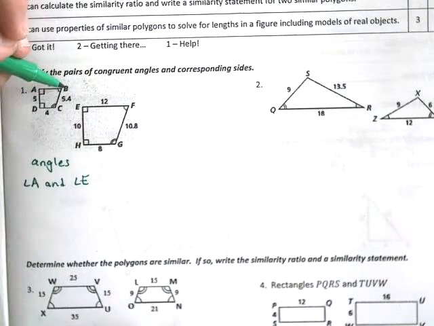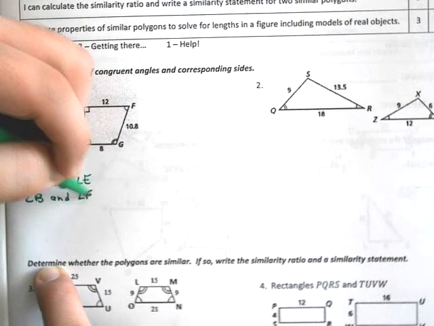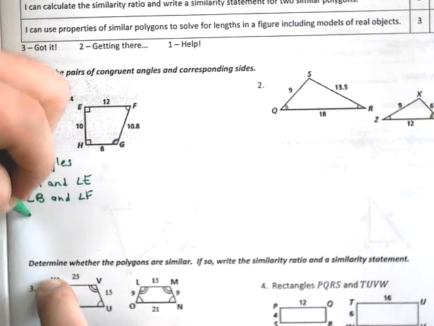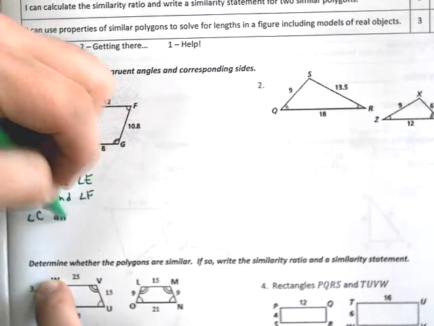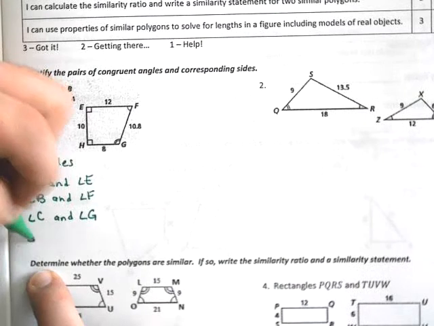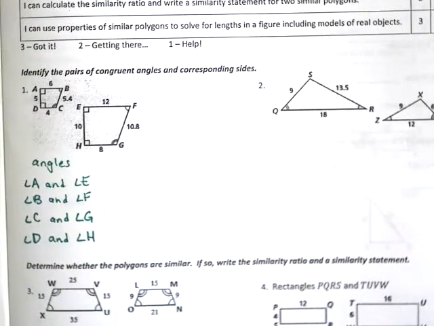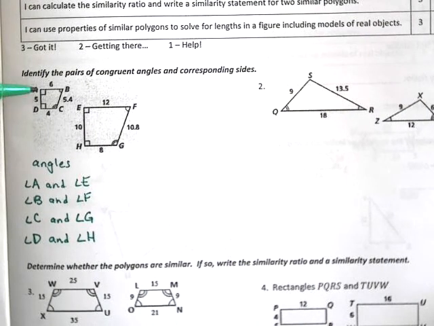If I kept going around, B to F, angle C and angle G have the same arc marks, so they are congruent. And lastly, D and H. One thing just to be on the lookout for, I know that might be kind of tricky. Yes, both A and D, E and H, they're all right angles.